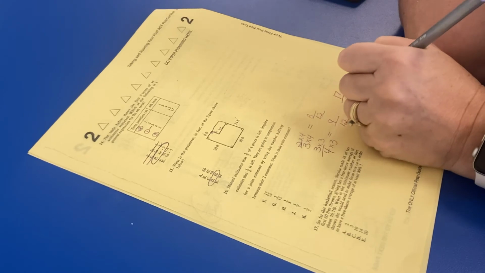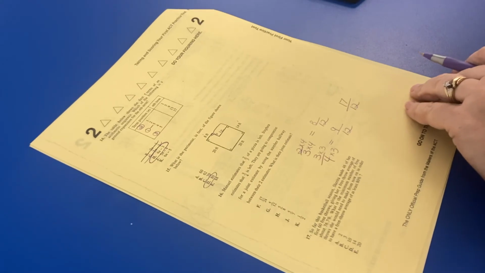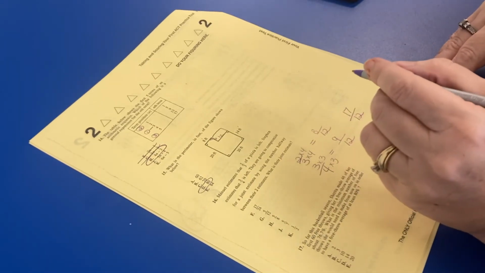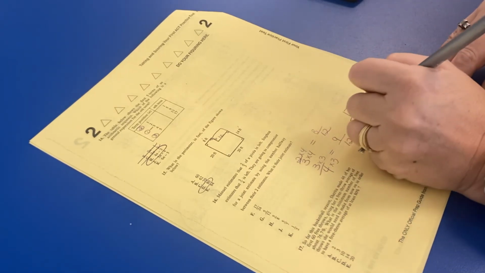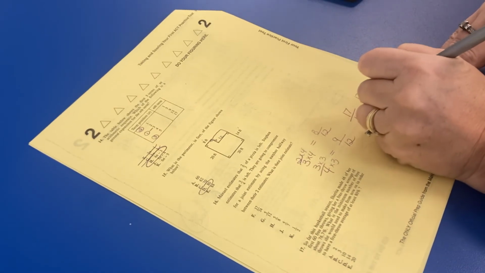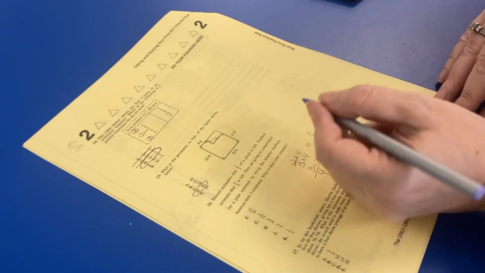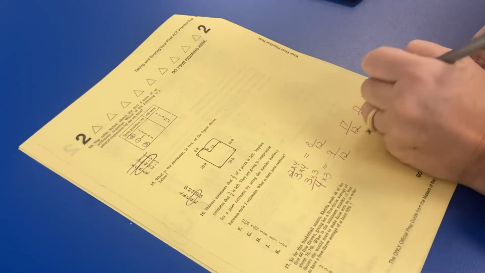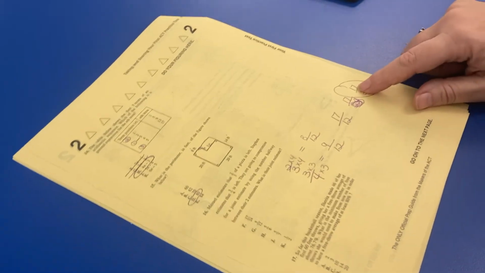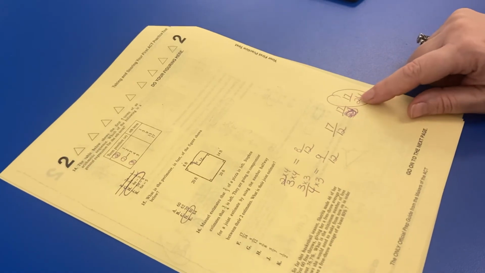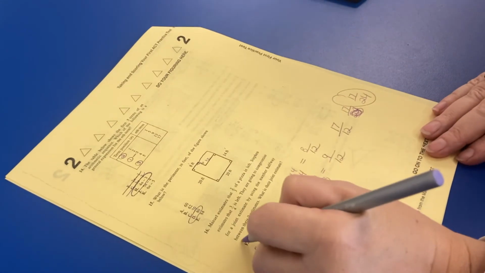17 over 12. Okay. And we got to divide that in half. So by doing that, if we divide it by half, we're going to go 17 over 24. 17 over 12, half of 17, you can't do half of 17. So with that, you just double the denominator, and it's going to be 17 over 24. Okay, that's how I got it. So 17 over 24 is the answer on that one. And because I can't simplify this at all, it's going to have to stay at 17 over 24.